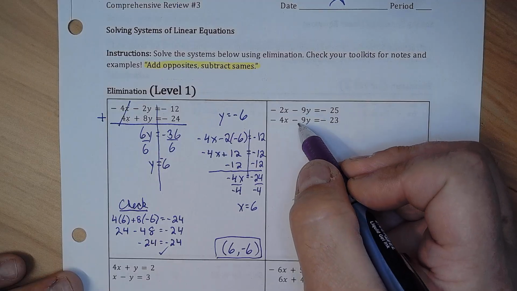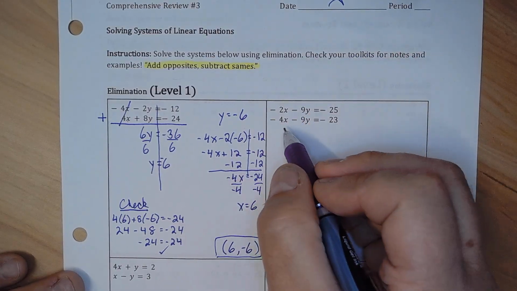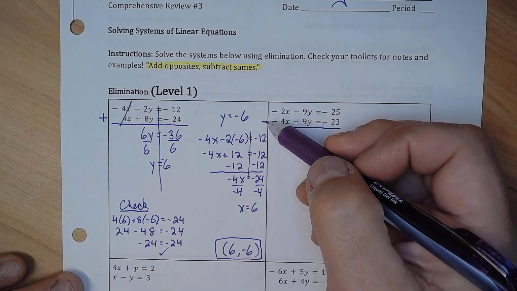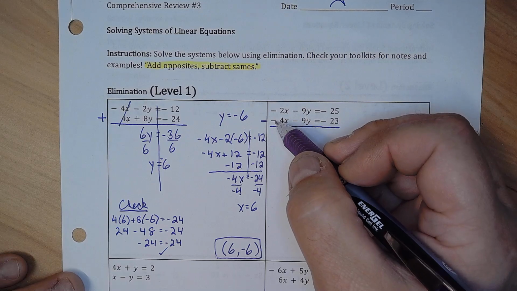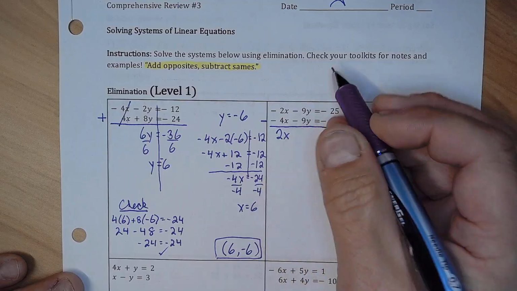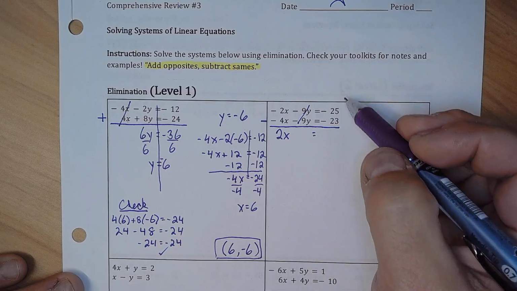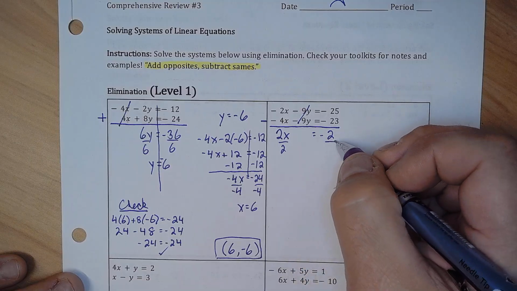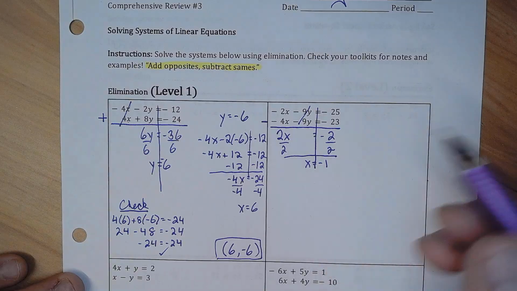Notice that we've got the same y's. We've got negative 9 and negative 9, so according to our rule we're going to subtract. Hate subtracting negatives, but we have to do what we have to do. The minus will be over here on the other box, unfortunately. Negative 2x minus negative 4x, that's the same as negative 2x plus 4x, so that gives us 2x. Negative 9y plus 9y, those cancel each other out. Negative 25 plus 23 is negative 2. And when I divide both sides by 2, I get that x is equal to negative 1.